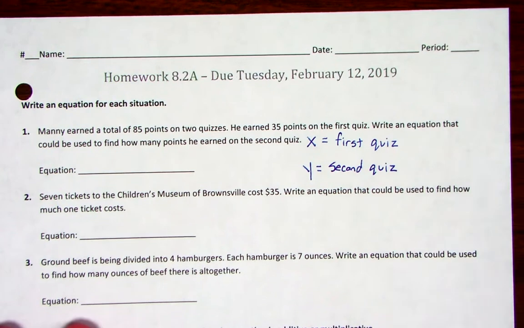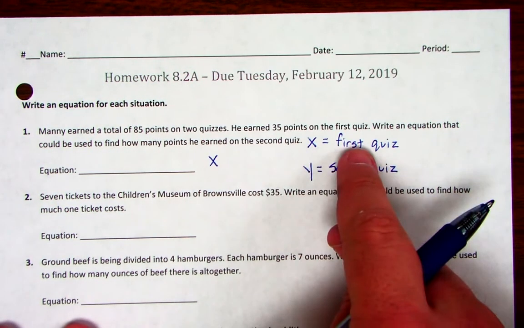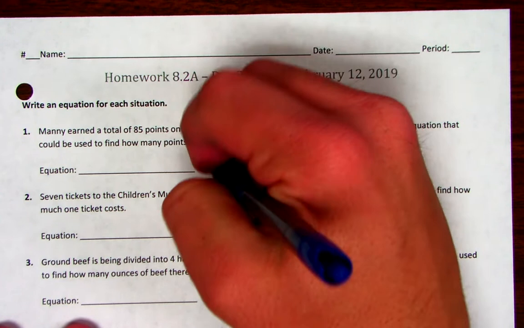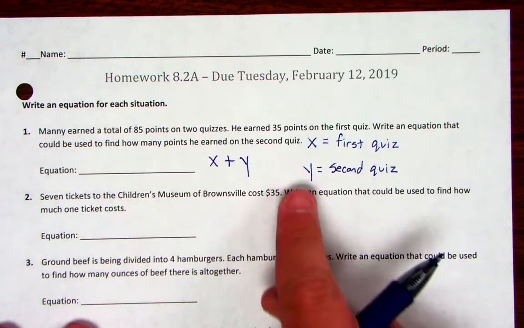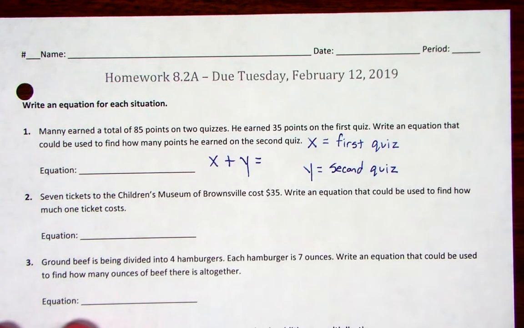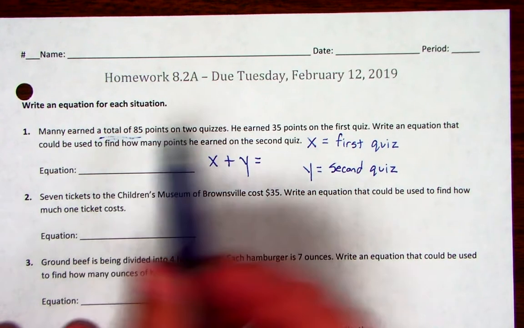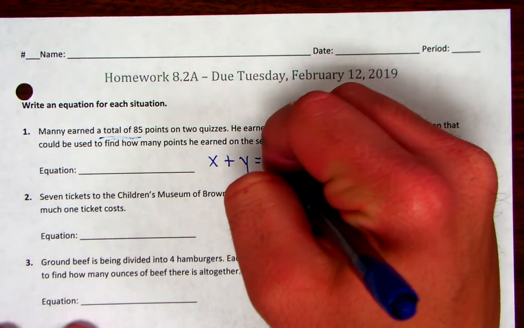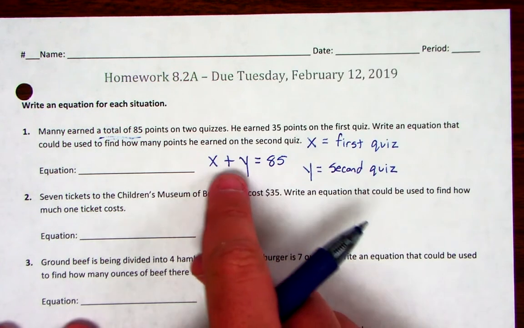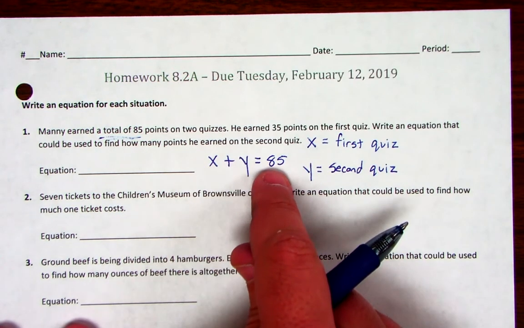So here's what it's going to look like. My first quiz, x, plus my second quiz, y, is equal to how many total points? Well, this person made a total of 85 points. So here's an equation. Quiz 1 plus quiz 2 is equal to 85 points.